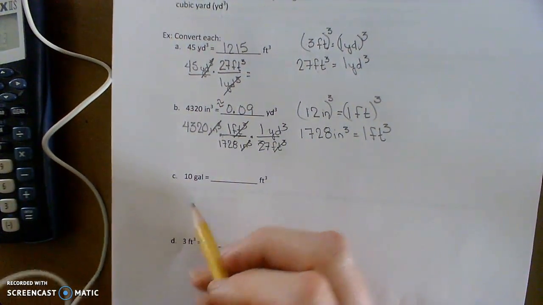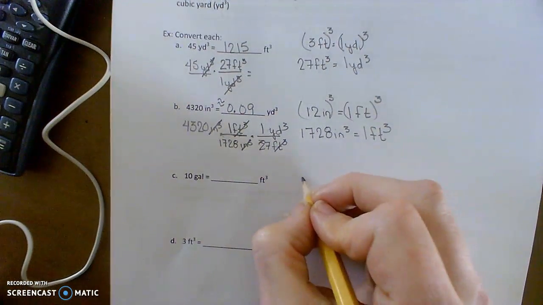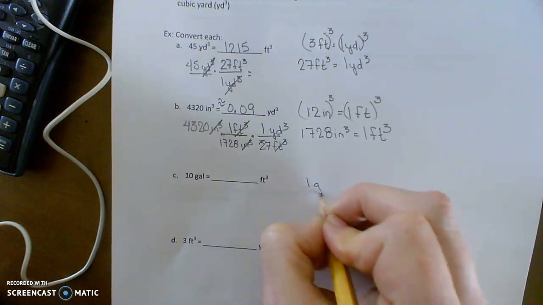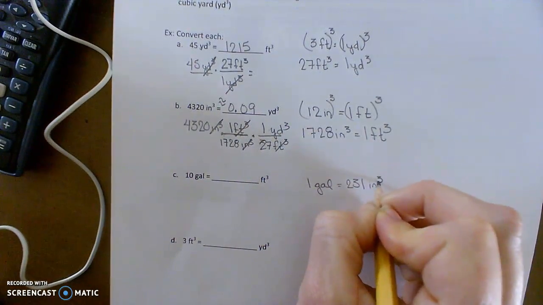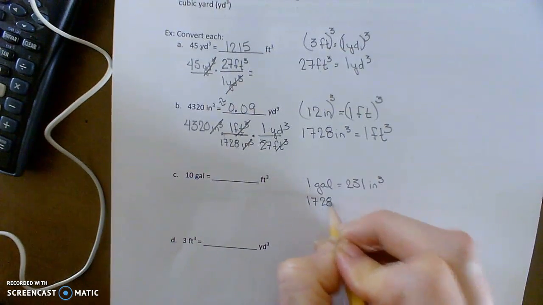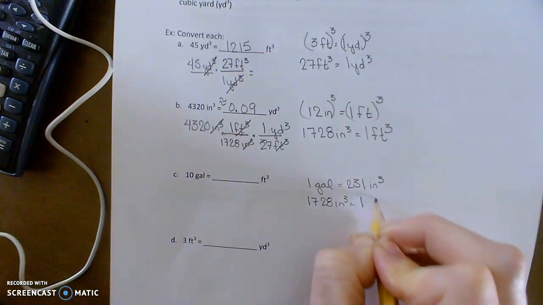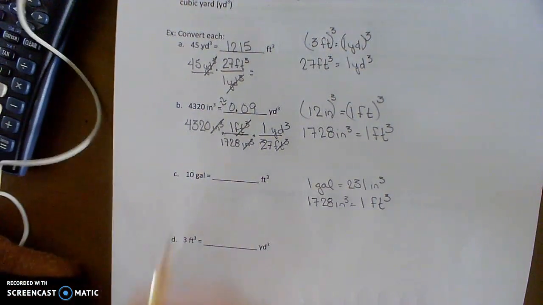All right, now let's move on to gallons. Let's take 10 gallons and find out how many cubic feet there are. So again, I have that 1 gallon equals 231 cubic inches, and that there are 1728 cubic inches in every 1 cubic foot. So let's do this calculation.